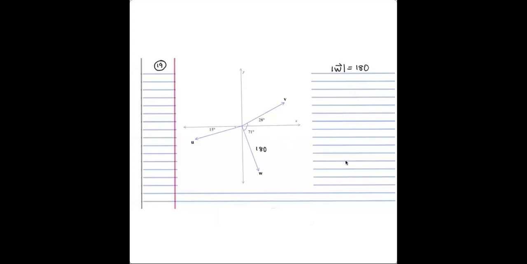We also notice that vector v is in the first quadrant, so I know that both the components x and y are positive, so I use this little notation with plus plus. For vector u, it's in the third quadrant, so both the x value and the y value are going to be negative, so I do minus minus. And then w, which is in the fourth quadrant, the x is positive there, but the y value is negative.